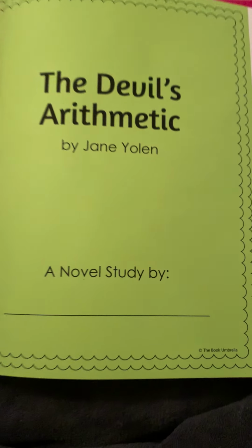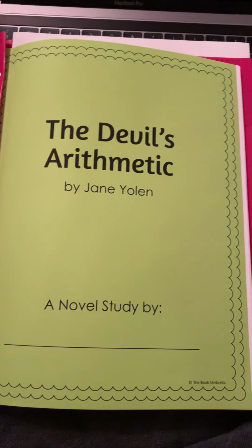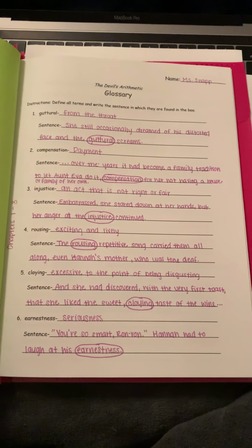For this lesson plan, I did a 6th grade lesson plan, and I decided to do an interactive notebook with activities from each chapter, as well as a glossary, chapter reviews, and a final test. So here is the title page, and then here's the glossary.